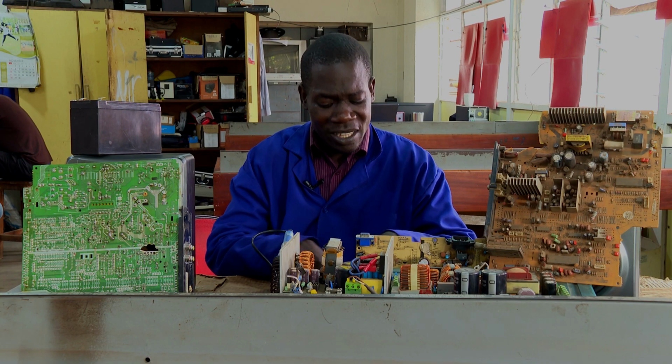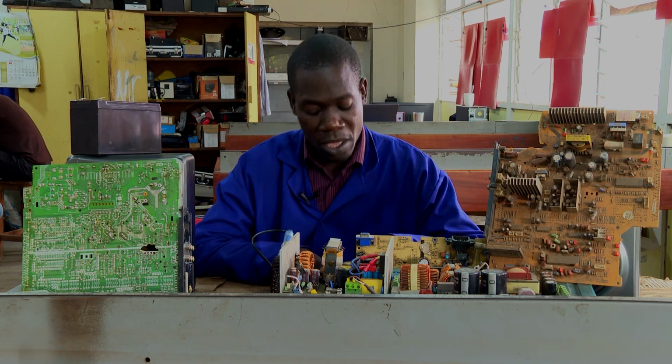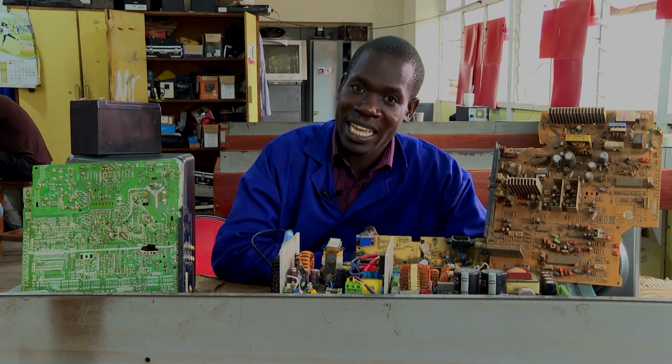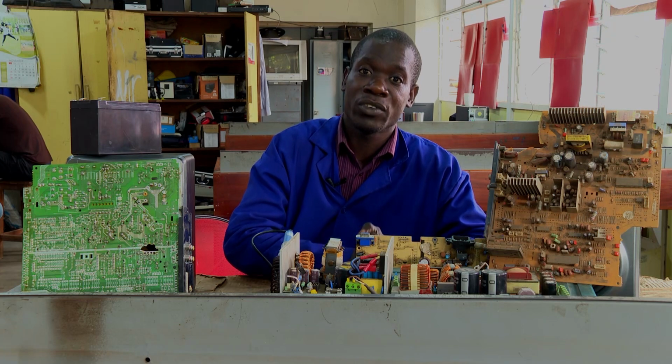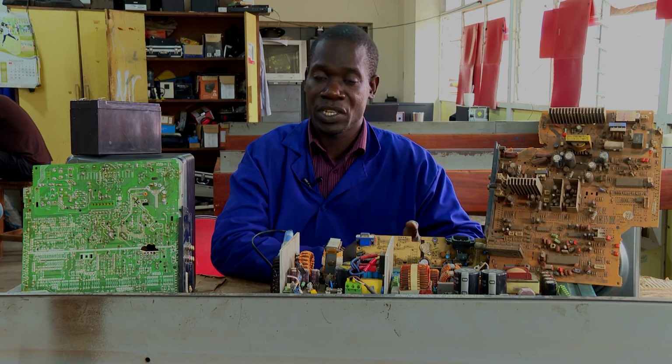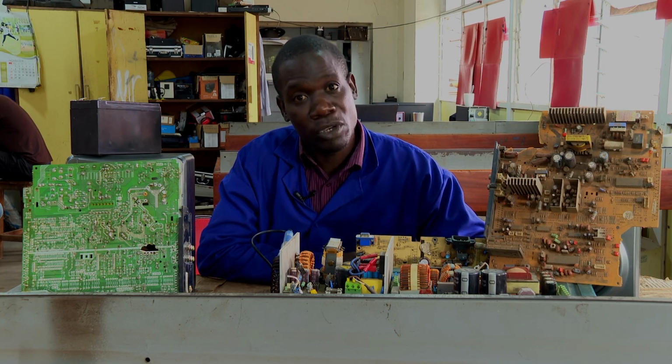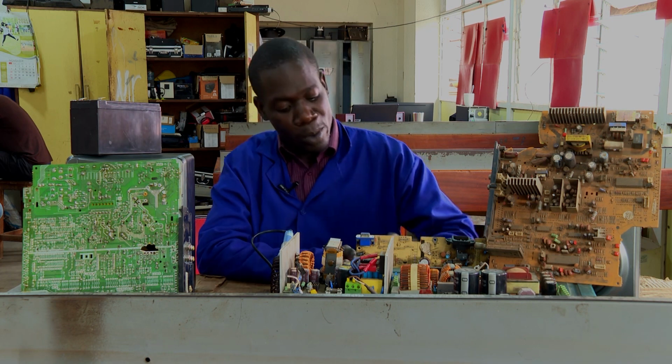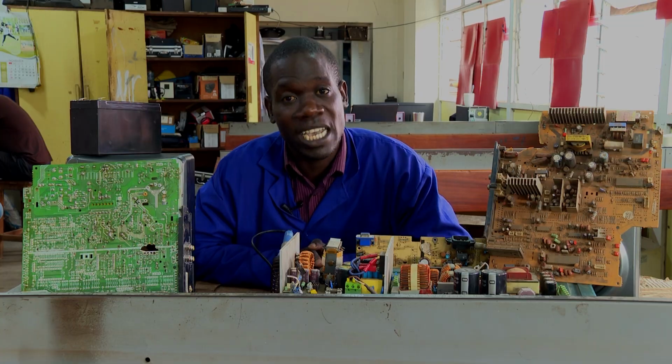Then we bring the layers which we already doped. We bring the positive type and place it on the side which has the anode, and we bring the negative type and place it on the side where there's the cathode.